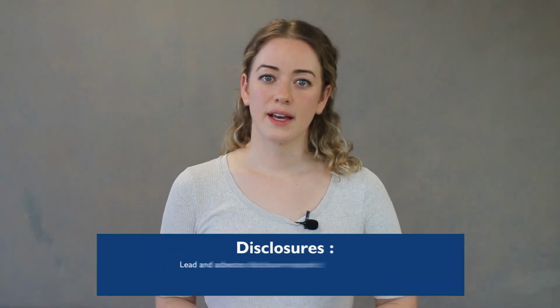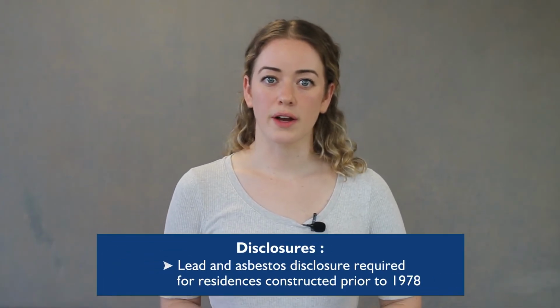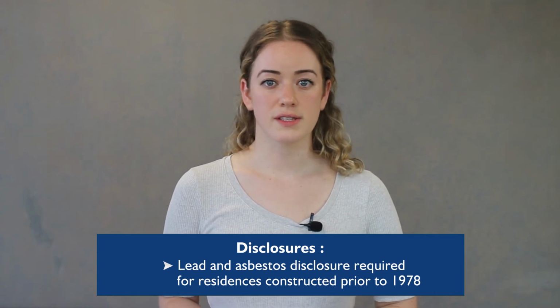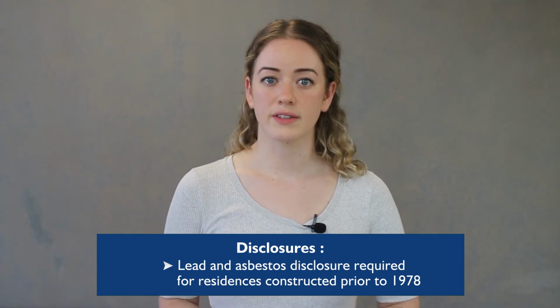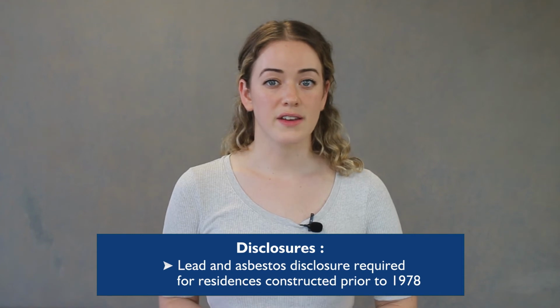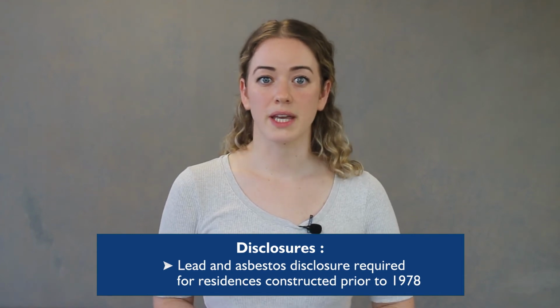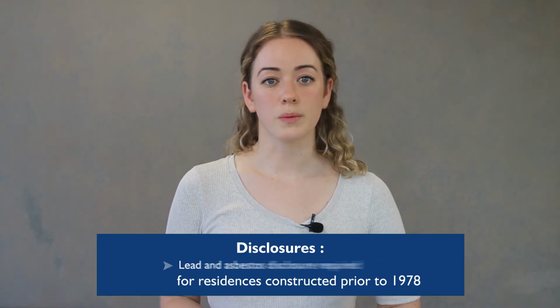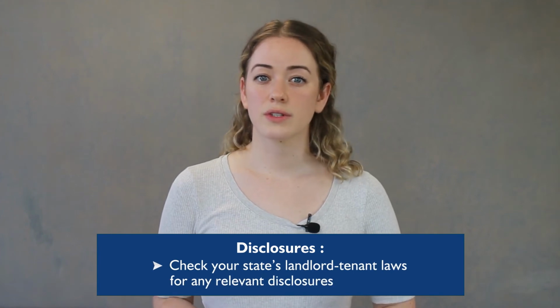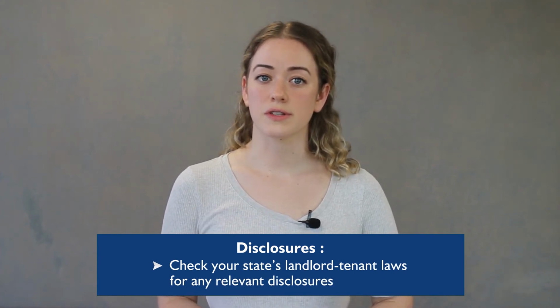Disclosures. A lead and asbestos disclosure is required under federal law for all residences constructed prior to 1978. Before 1978, it was common for lead-based paint to be used in the interior of homes. Check your state's landlord-tenant laws for other relevant disclosures.